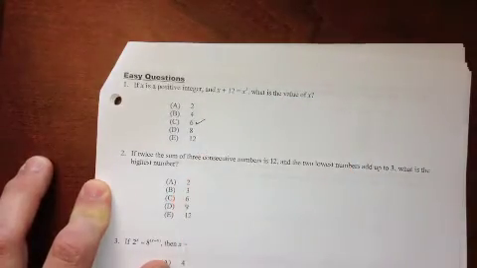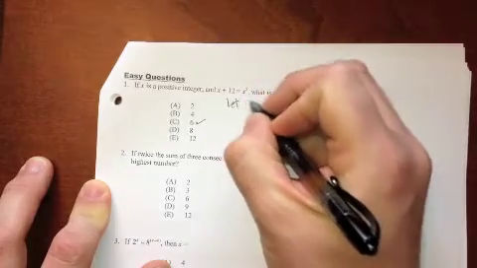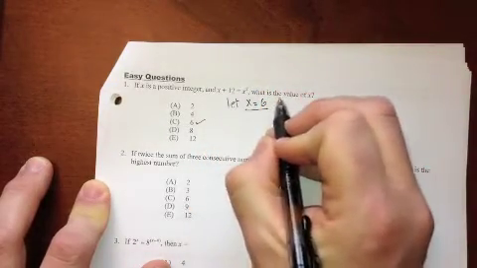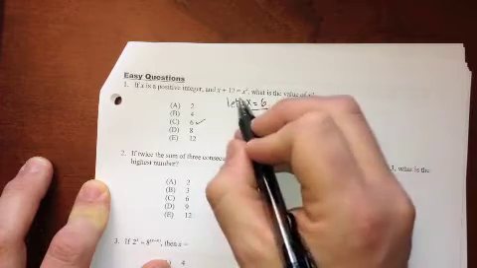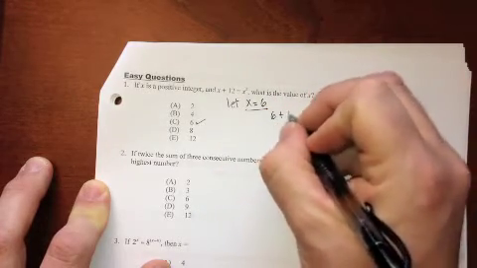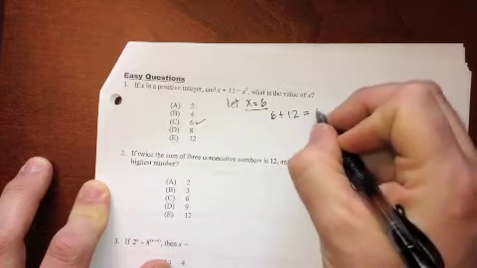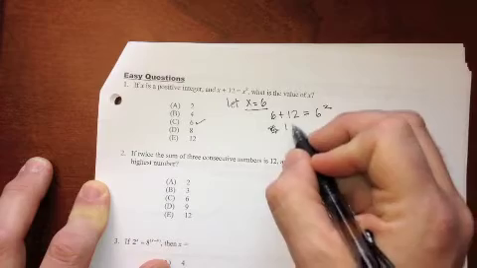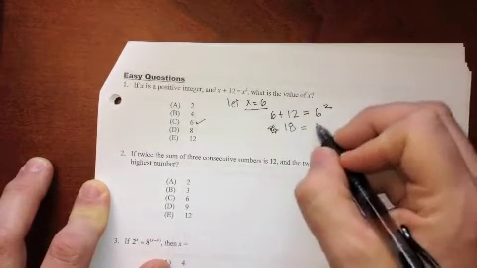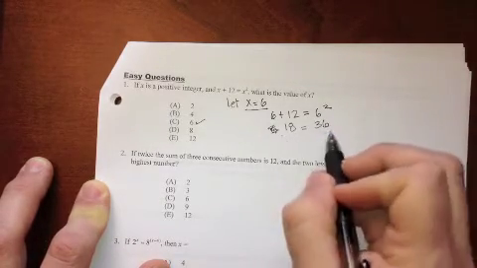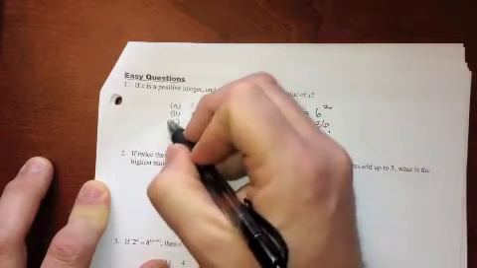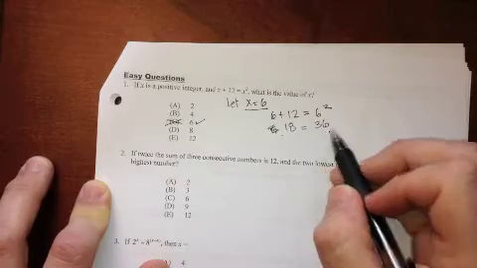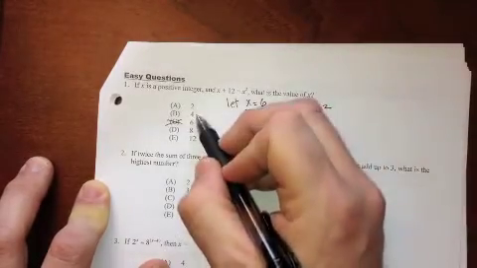I'm going to start with the middle number and let x equal 6. When I do that, I just rewrite the equation. Every time I see an x, replace it with 6. I get 6 plus 12 equals 6 squared. 6 plus 12 is 18. 6 squared is 36. That is not true. So I'm going to cross this out. And it seemed like 6 squared was much too big. So I'm going to try a smaller number.